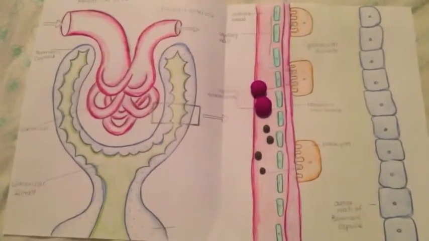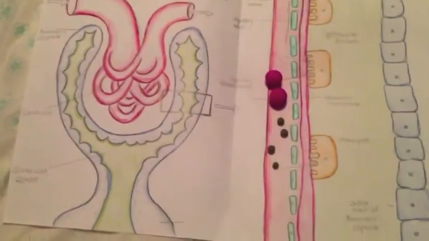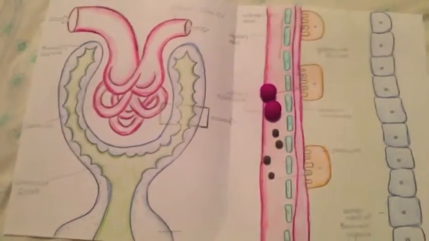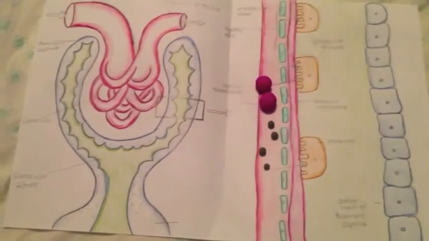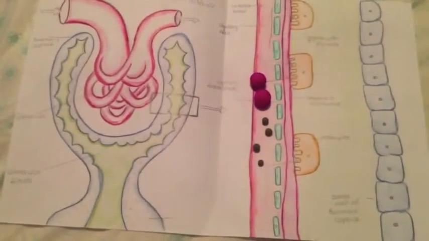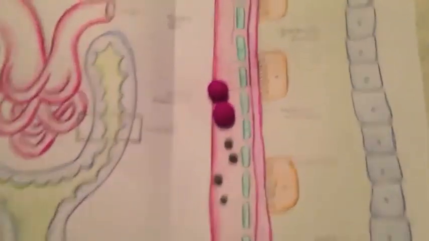High pressure is generated in the glomerular knot, and fenestrations, gaps between the cells that form the glomerular blood vessel, create a path of low resistance out of the glomerulus. So the fenestrations can be seen right here as this little space in between.